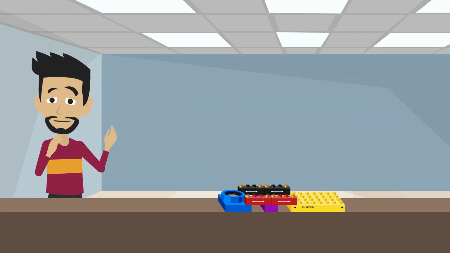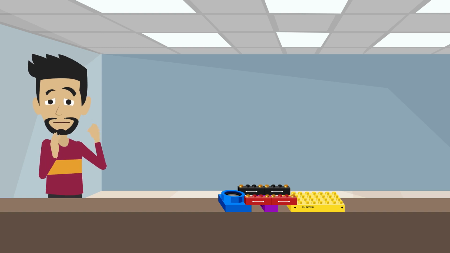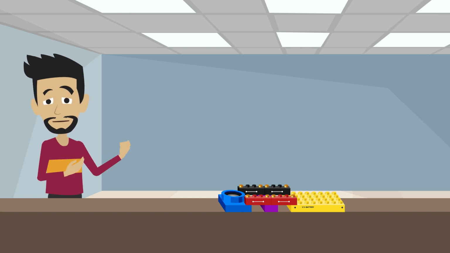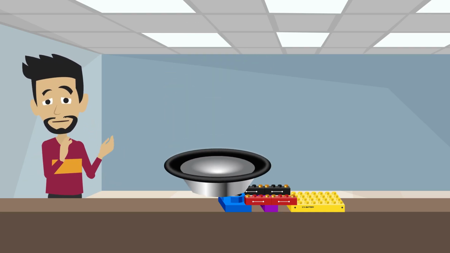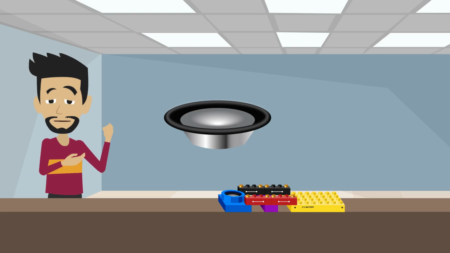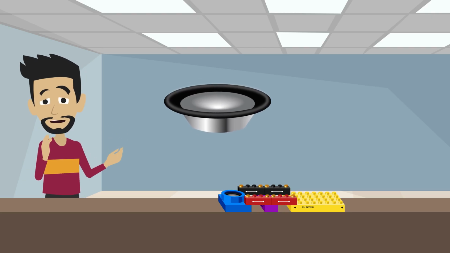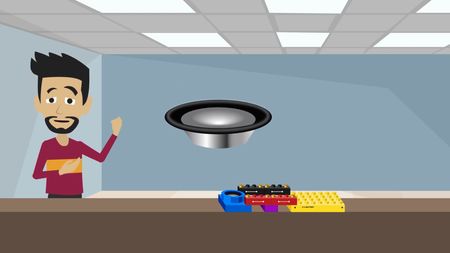Let's go ahead and try changing the amplitude of the waves. We'll increase or decrease the volume of the speaker. In order to increase the strength of the wave, the speaker cone needs to move more. That will make the sound louder. In order to decrease it, we want the cone to move less. That will make it softer.